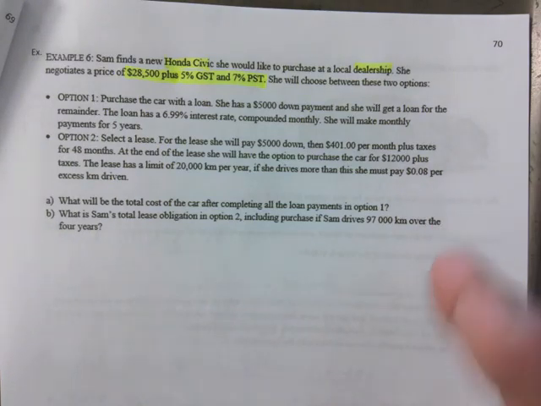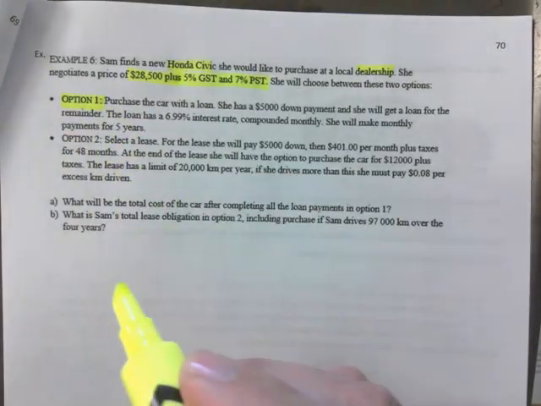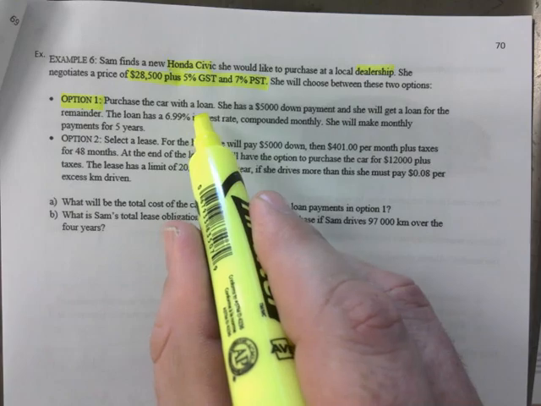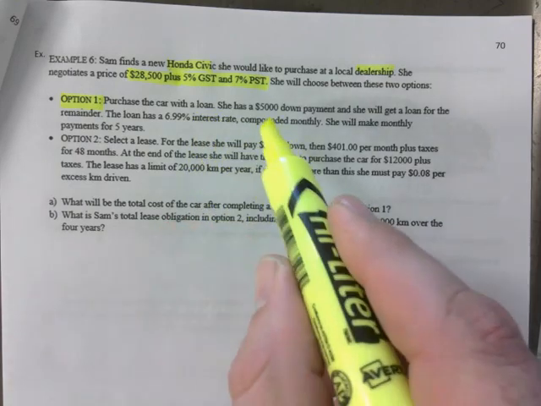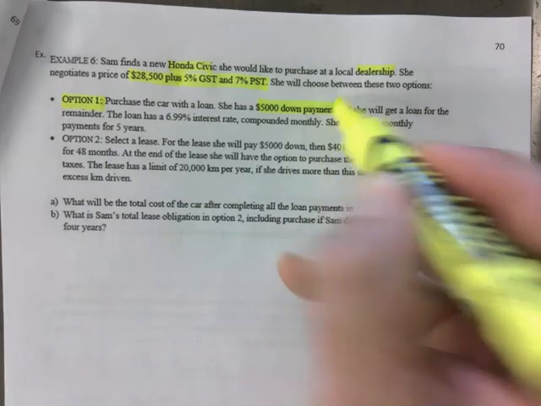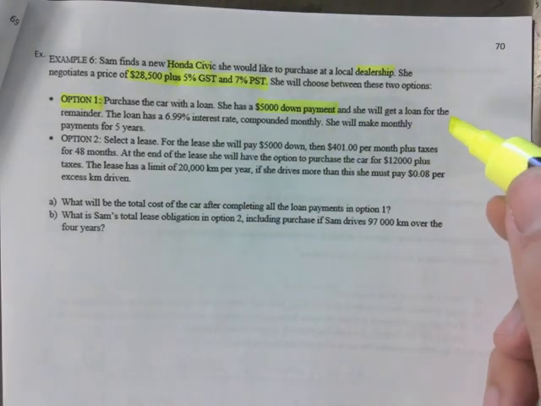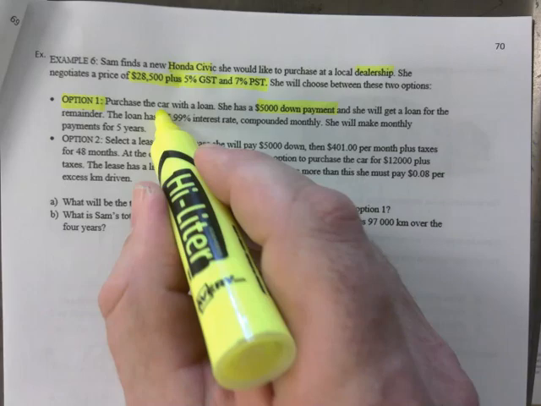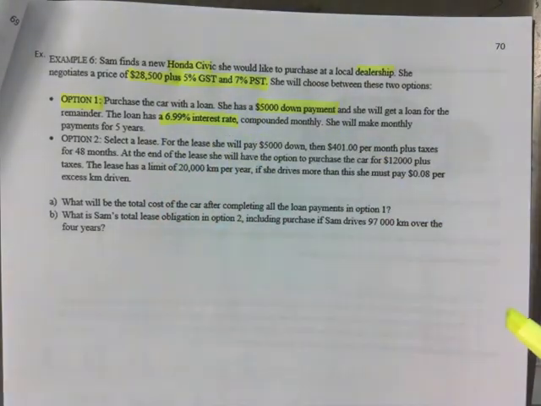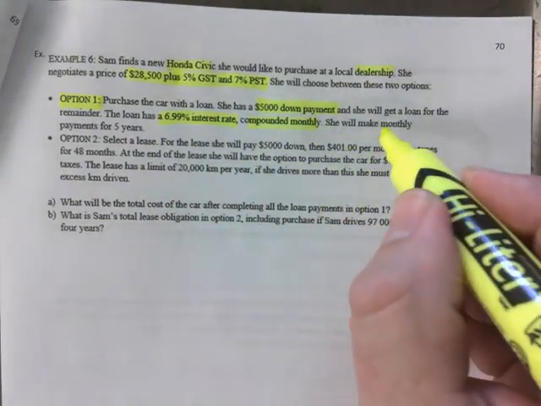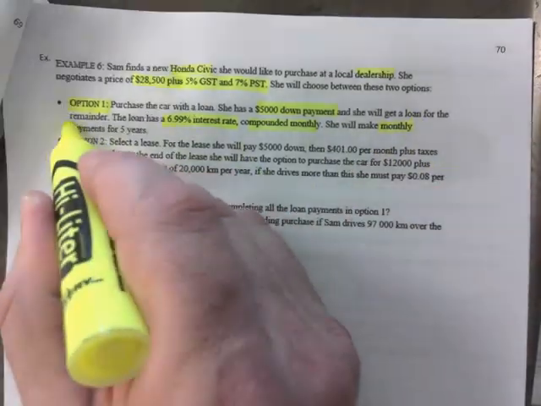And here we're choosing between two options. The first option is to purchase the car with a loan. It's a $5,000 down payment, so that's important. We'll get the loan for the remainder. There's a 6.99% interest rate, compounded monthly, and monthly payments over 5 years.